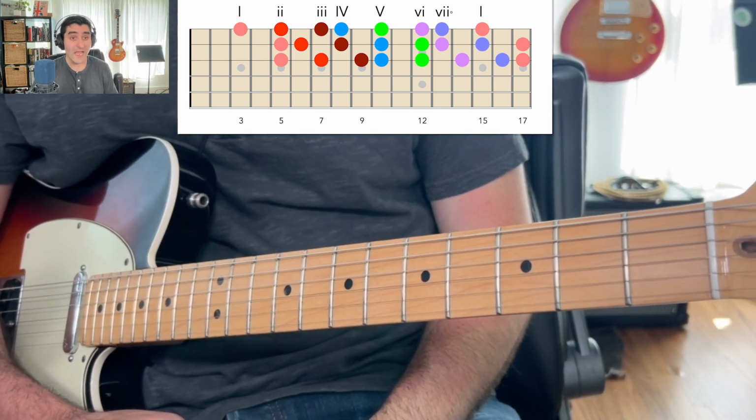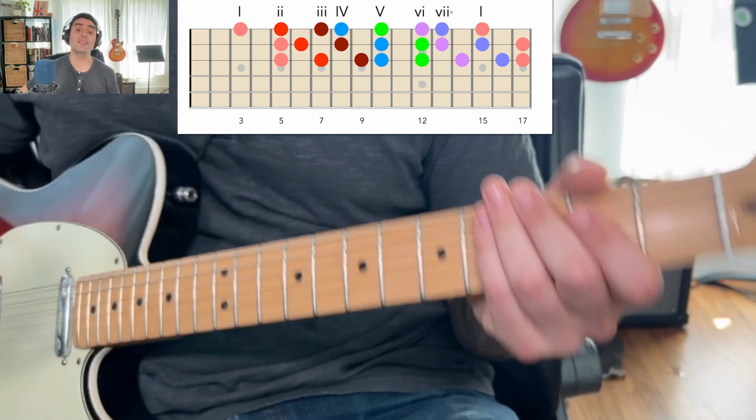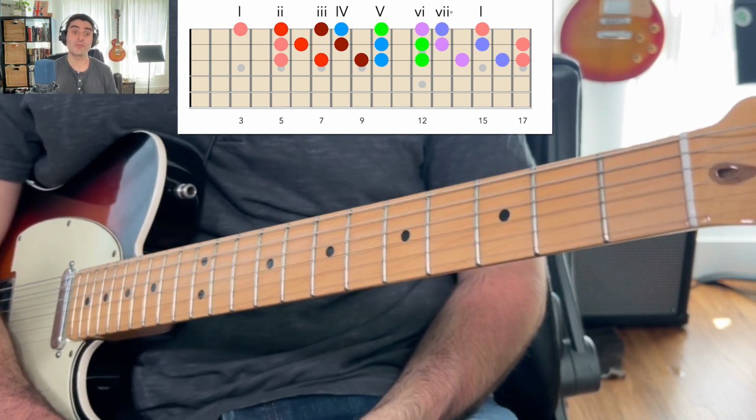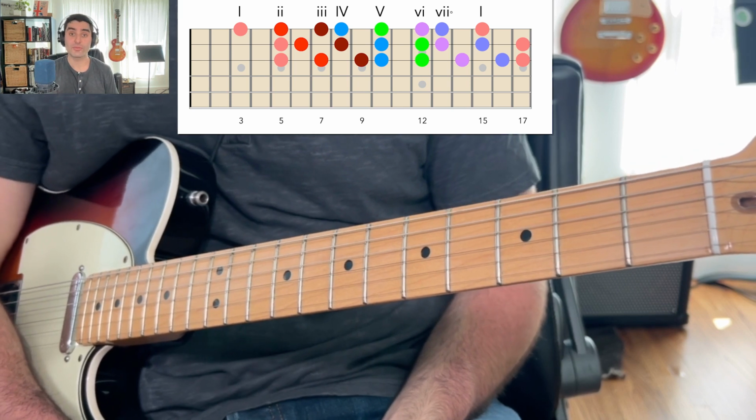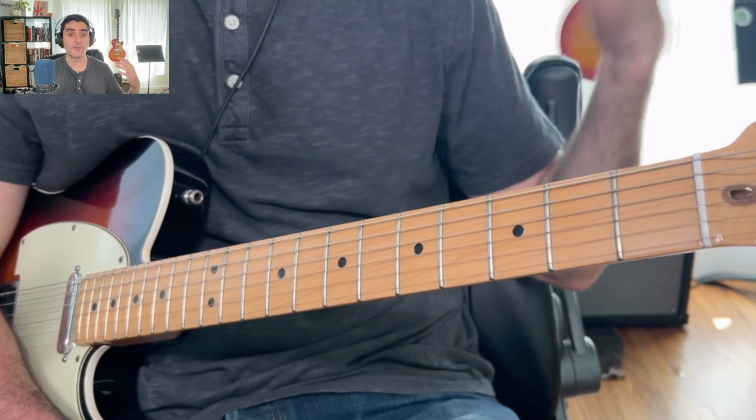So, not going to play every single key right now because that's going to take forever. But in order to do this, we need to understand, of course, the notes that are in each key, and we need to find them all over the fretboard.